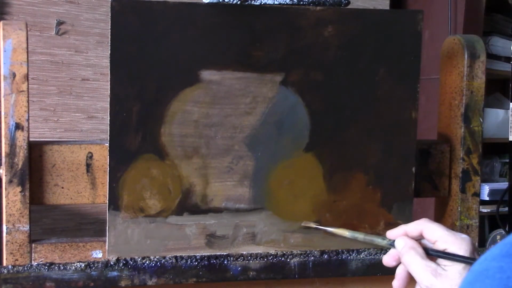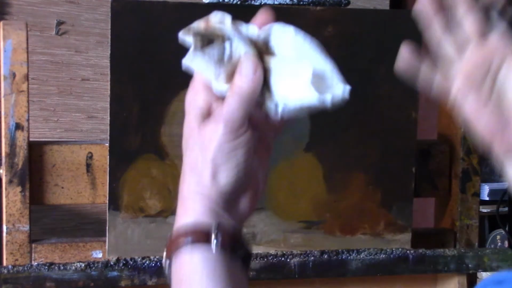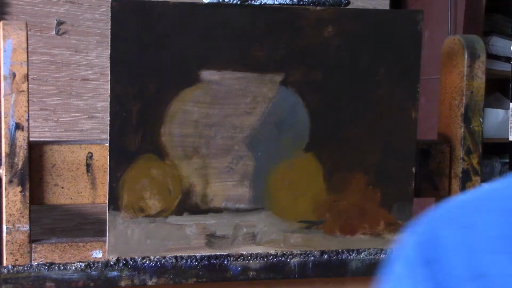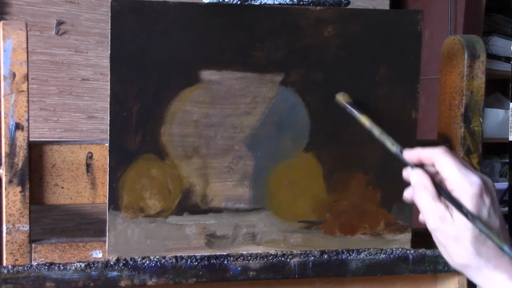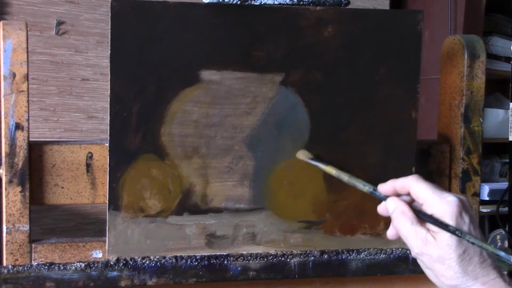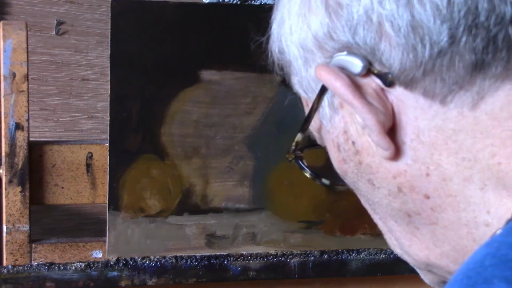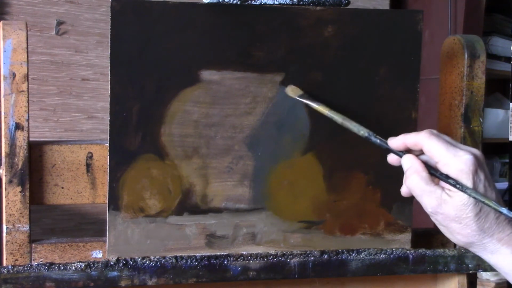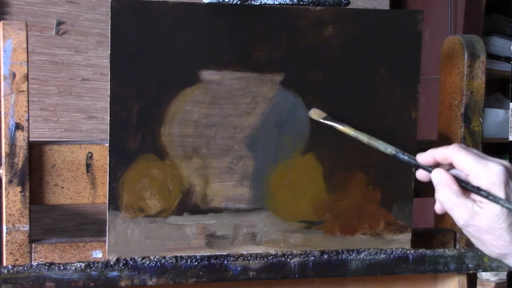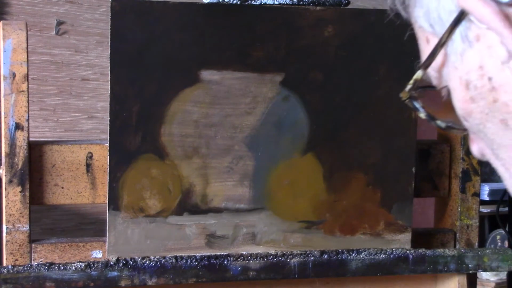Put a little more shadow right there underneath. That's what lifts it up off of the table. The edges on the dark side, it's got to be lost. You can't have a real hard edge over here and a real hard edge over there.